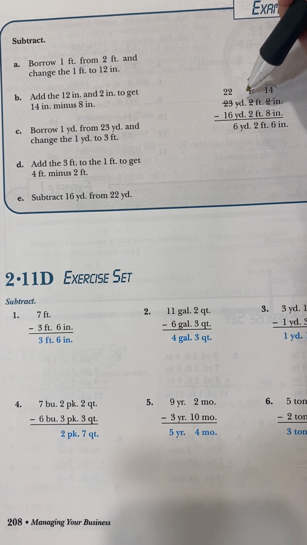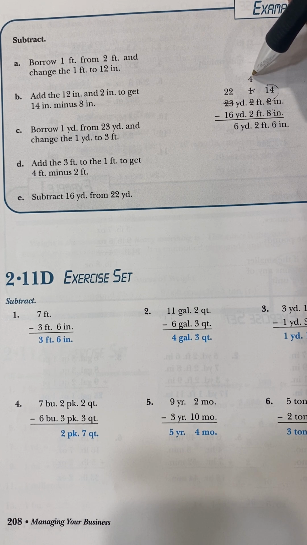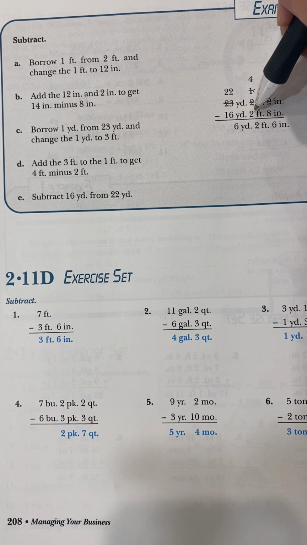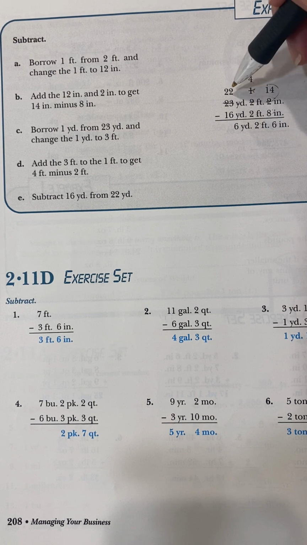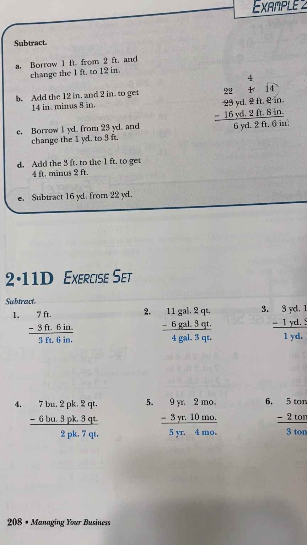And now there's 3 feet in a yard. So if there's 3 feet in the yard, we have 1 yard, so we have to add the 3 feet, making it 4. So 4 minus 2 is 2 feet, and then 22 minus 16 is 6 yards. See how I did that? You borrow, but when you borrow, you have to borrow how many feet there are in the yard, so that's important to do.